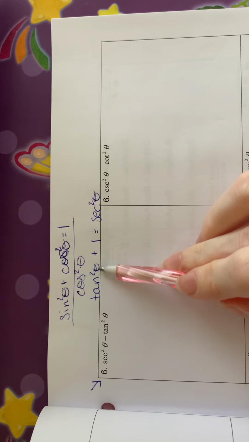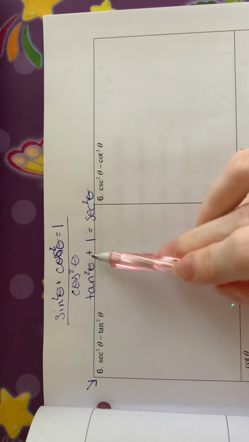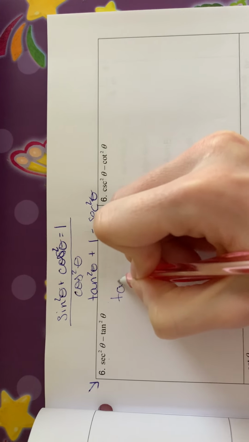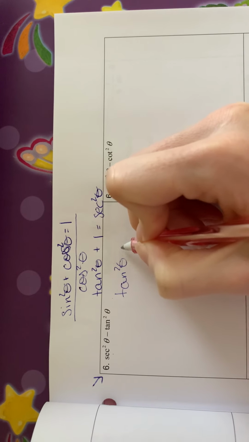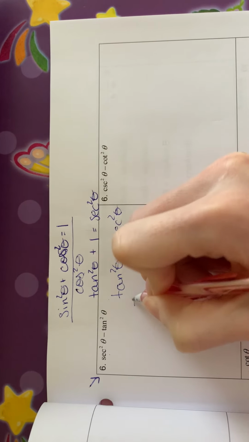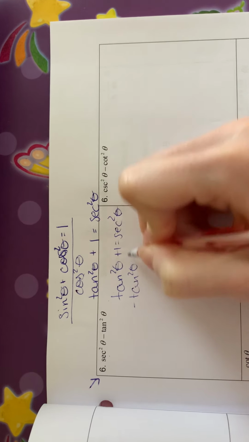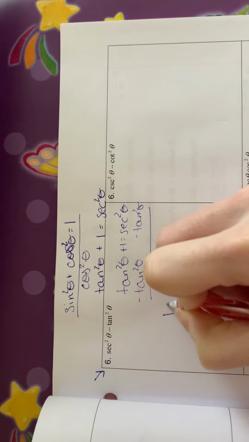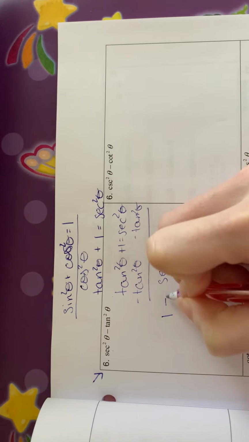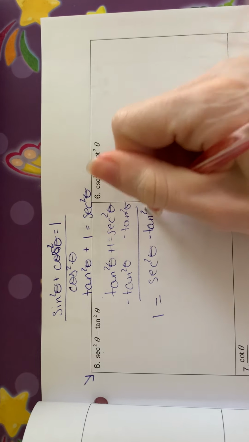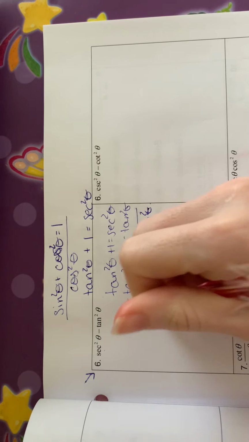So if I bring that tan squared over here: tan squared theta plus 1 equals secant squared theta. Subtract tan squared theta: 1 equals secant squared theta minus tan squared theta. So this side's 1.